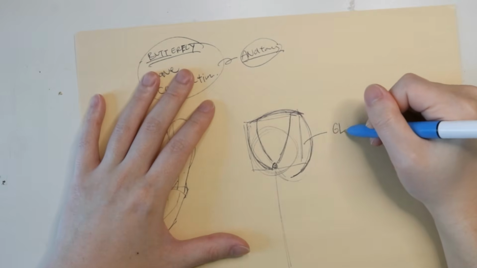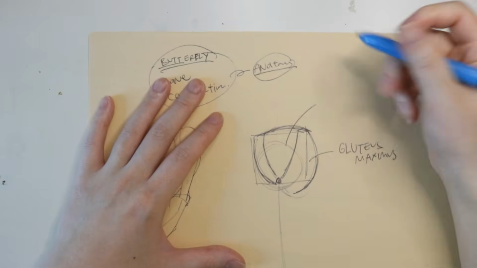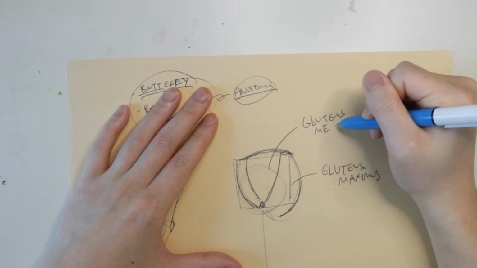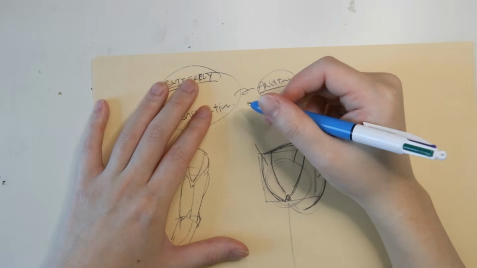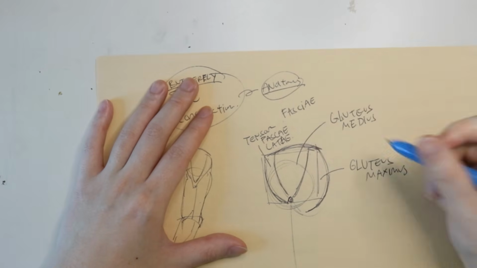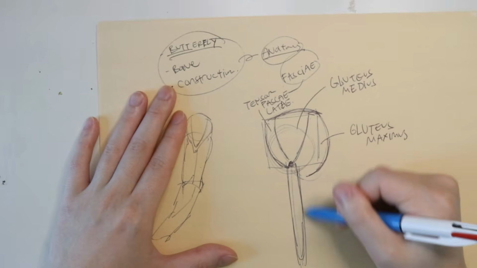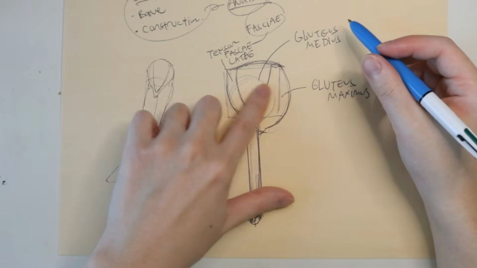Your butt, we all know as the gluteus maximus. The middle part would be the gluteus medius. And then this first one is going to be called the tensor fascia latae. I don't know how to spell it. Fascia with an I. Tensor fascia latae. And then we have the iliotibial band, which is actually like a tendon that drops down and attaches to your knee. So we have these three muscles.